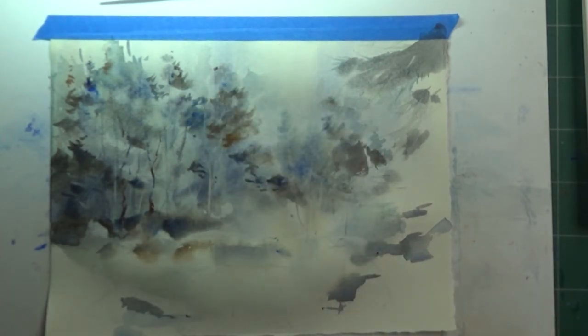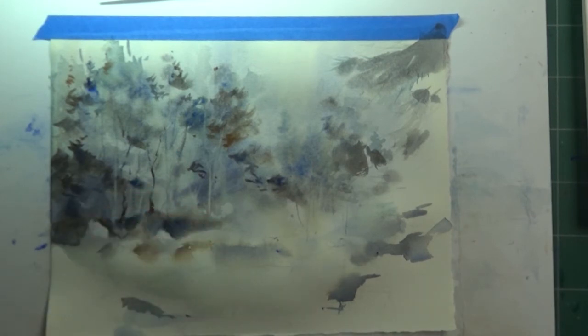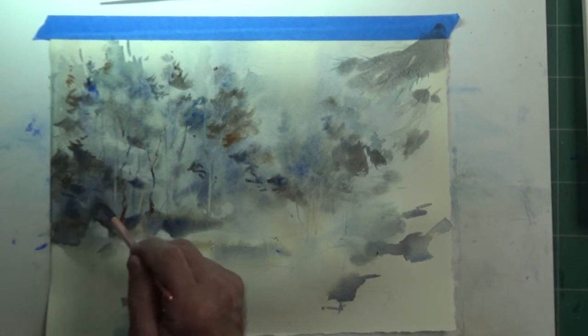Some of them are going to be hidden. Some of them are going to be lighter. Some of them are going to be darker. I can see what ends up happening here is that as this dries, it gets lighter.